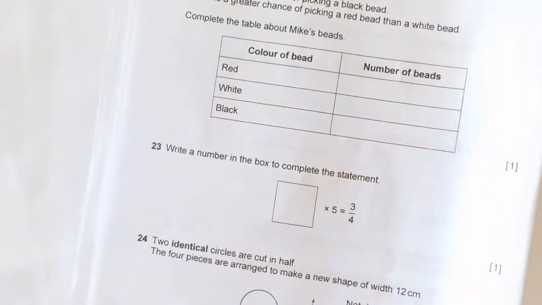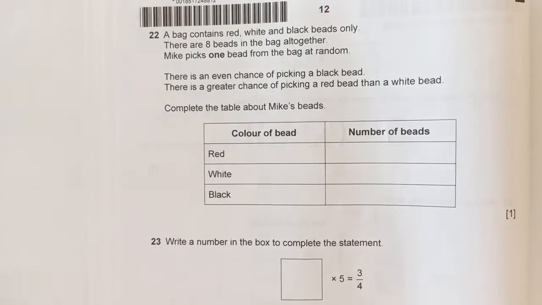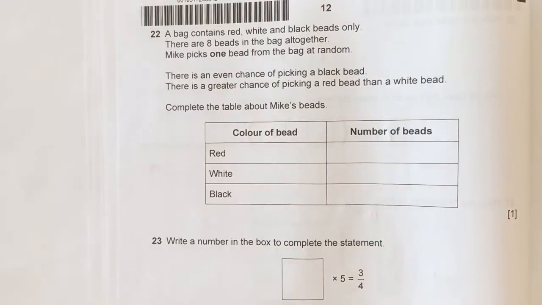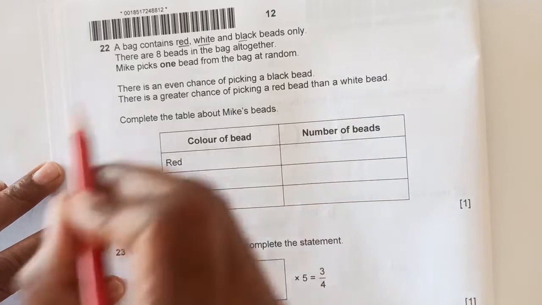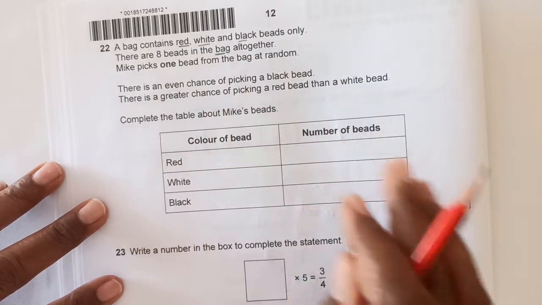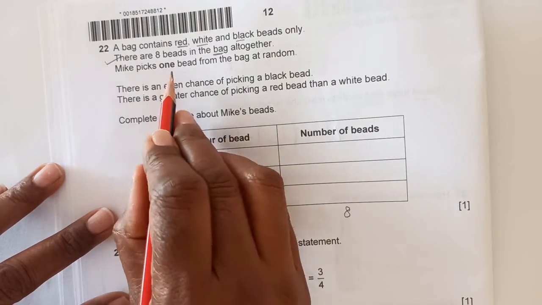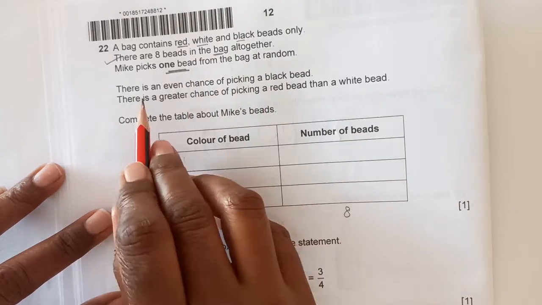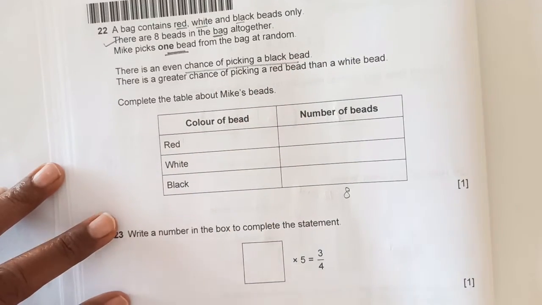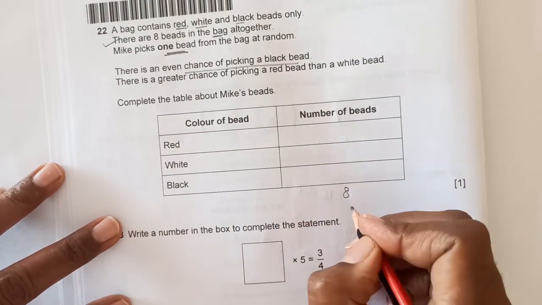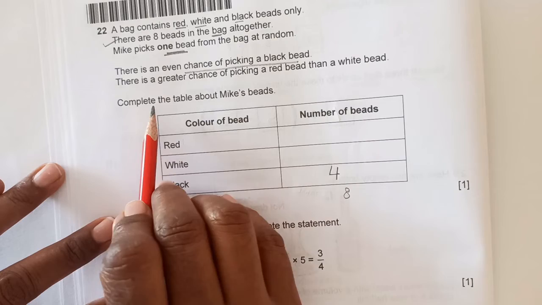Now number 22, a bag contains red, white and black beads only. There are 8 beads in the bag altogether. So we have red, white and black beads. Here we are given there are 8 beads in the bag altogether. Total of these beads is 8. Mike picks up one bead from the bag at random, there is an even chance of picking a black bead. So meaning total are 8, half of the beads are black, meaning that black beads are 4, right?